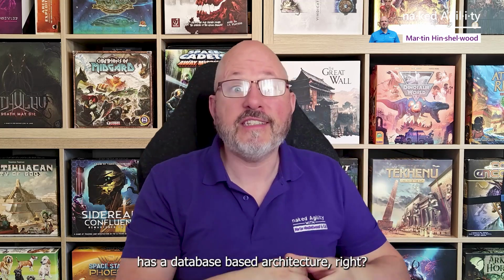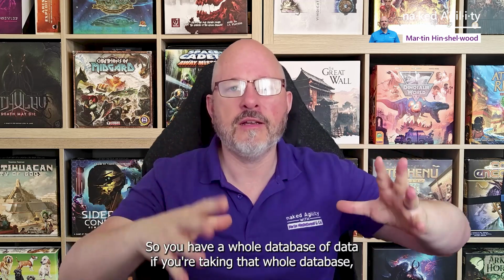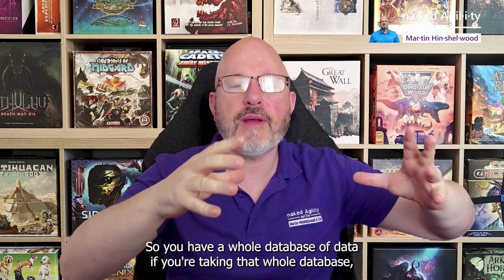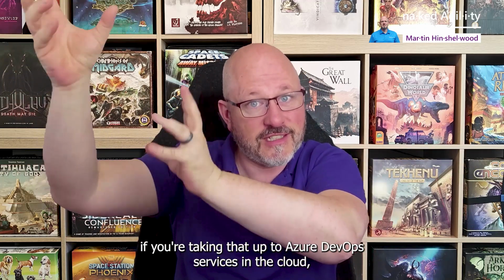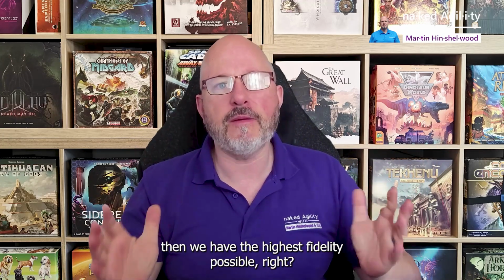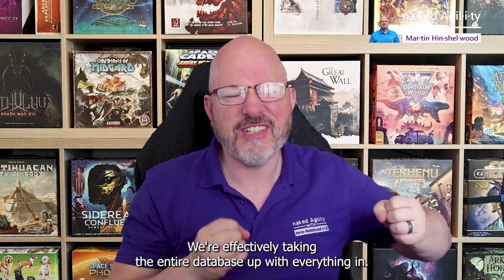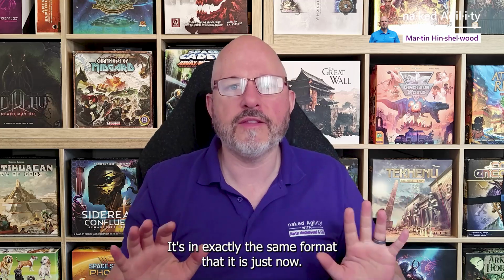So Azure DevOps on-prem, which was TFS, has a database-based architecture, right? So you have a whole database of data. If you're taking that whole database, the collection, in TFS and Azure DevOps, up to Azure DevOps Services in the cloud as one thing, the whole thing, taking it together, then we have the highest fidelity possible, right? We're effectively taking the entire database up with everything in it in exactly the same format that it is just now.